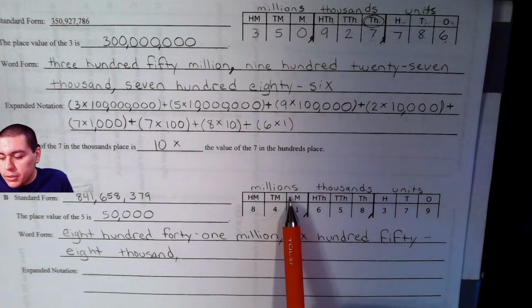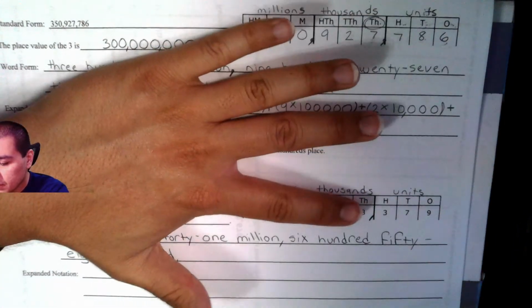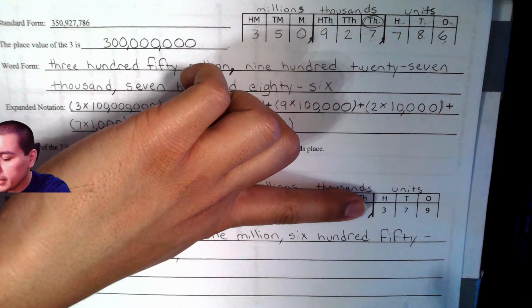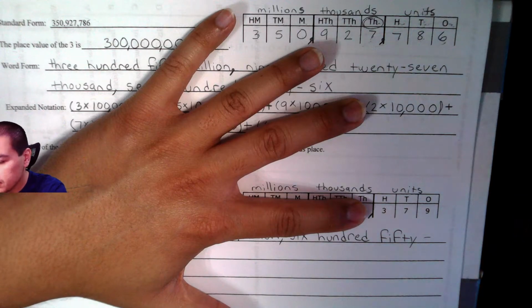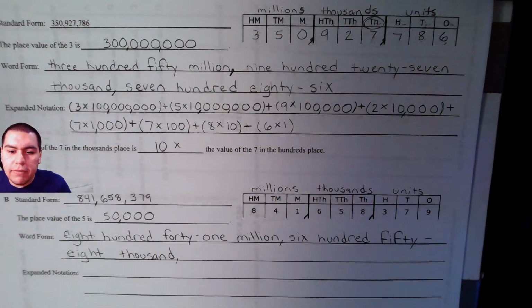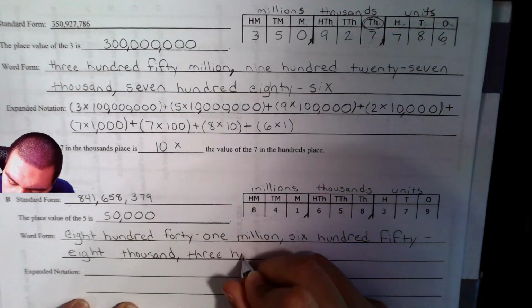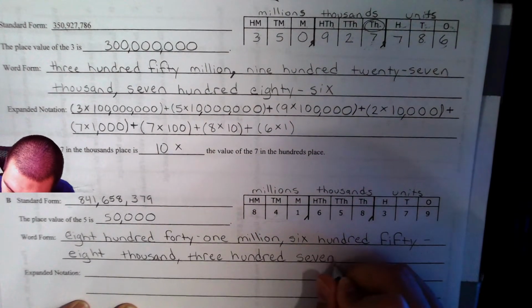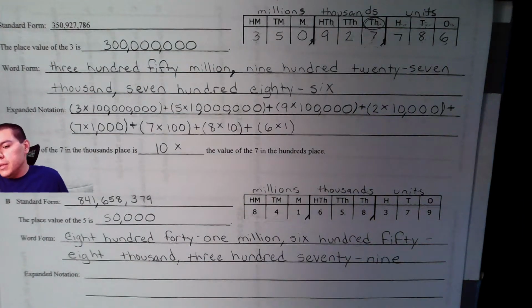So we already did the millions period, we did the thousands period. There's only one left. How would I say this last number? Kylie, how would I say this last part of my number? It was by itself. 379. Awesome. And there's my word form.